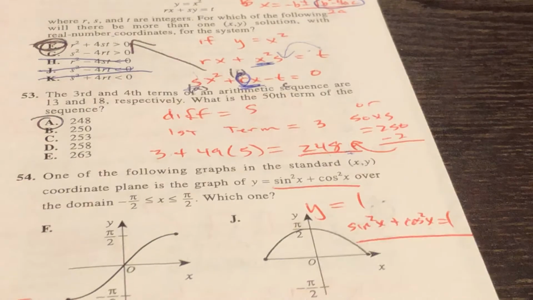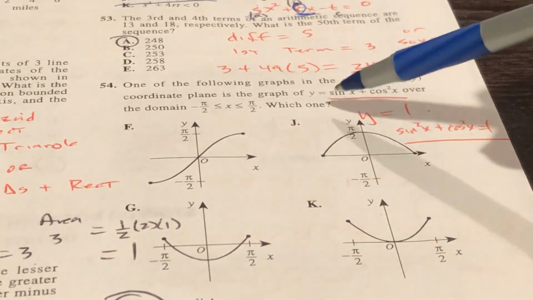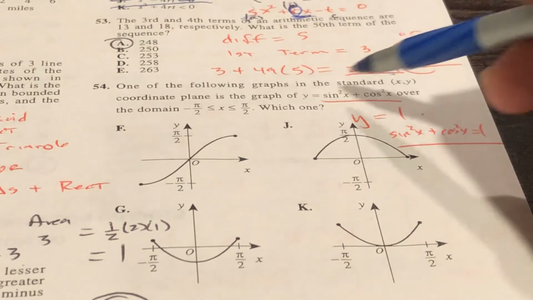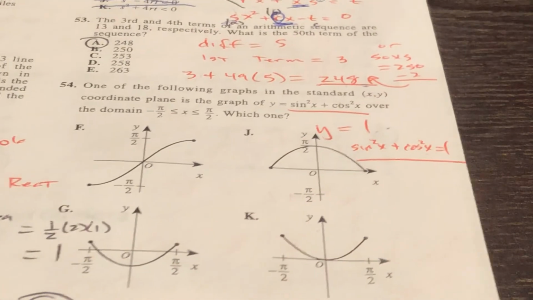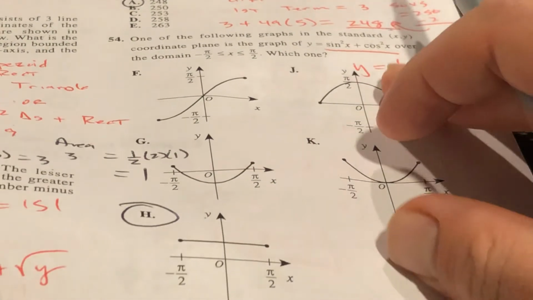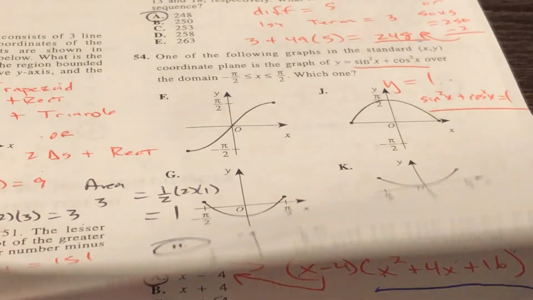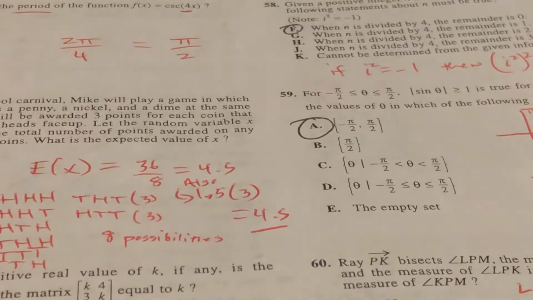Here's some trig, all right? So in pre-calculus, you learn that sine squared x plus cosine squared x is 1. That's the Pythagorean identity, so y equals 1. Folks, which is the graph of y equals 1? It is h. Okay, you're going to need to have pre-calculus for that. That is a fact. Last page here.